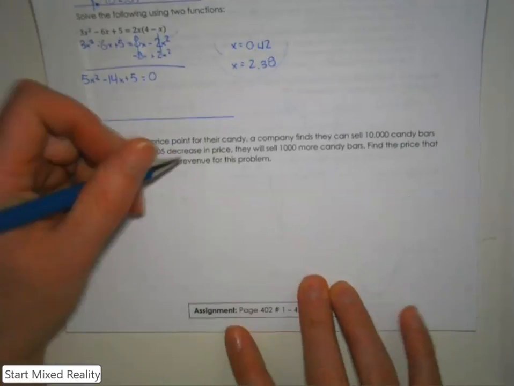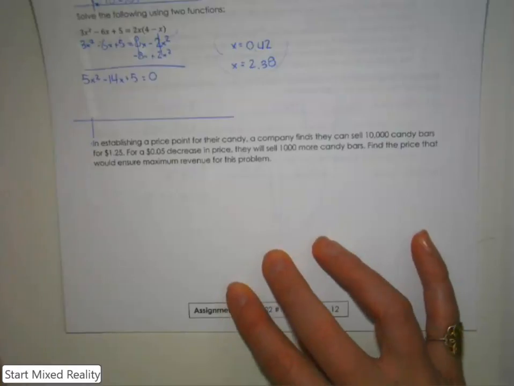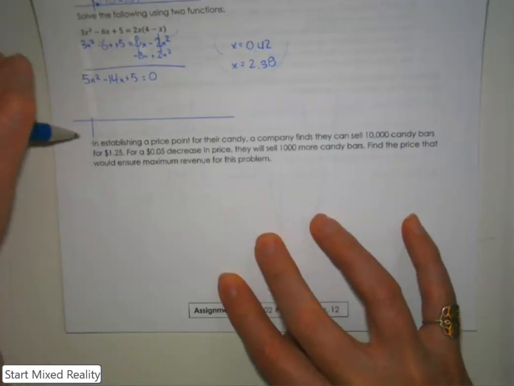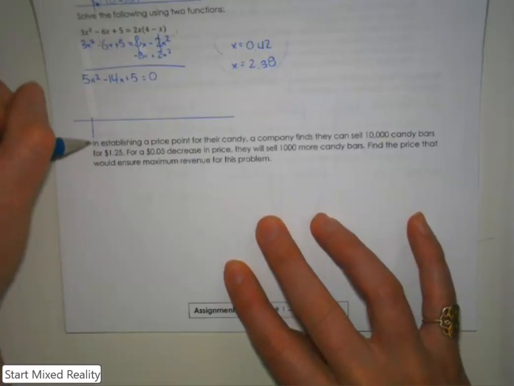Okay, last question before we wrap up today. We have another kind of a profit question, so you can tell by how many examples I've done of this kind of stuff that it's really important you guys know how to do these profit kind of questions.